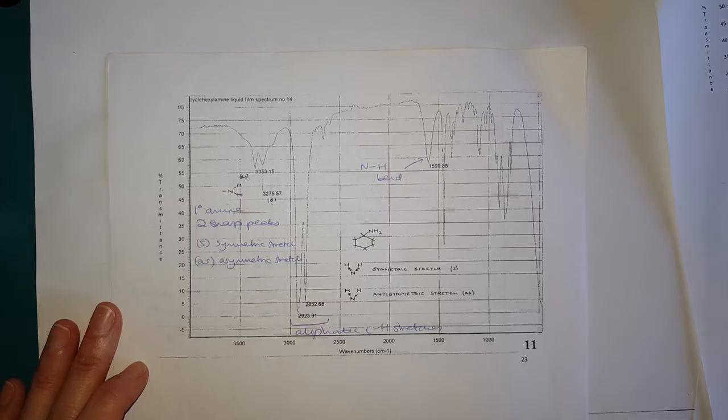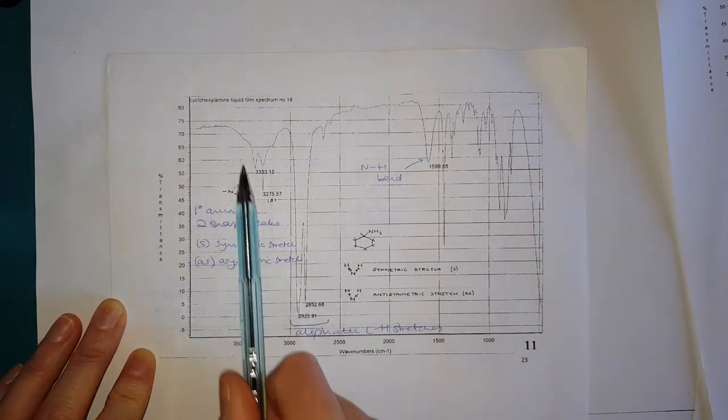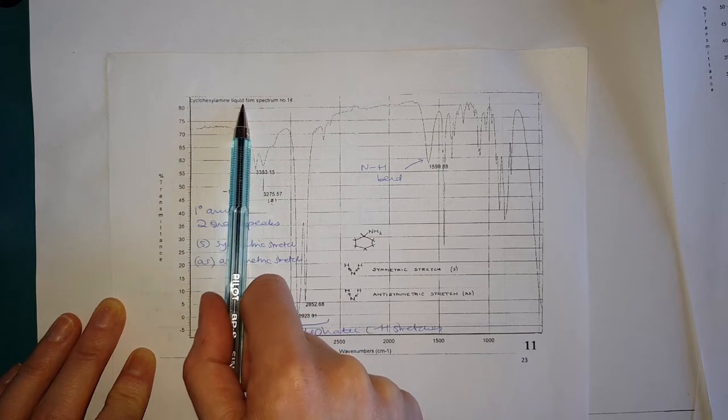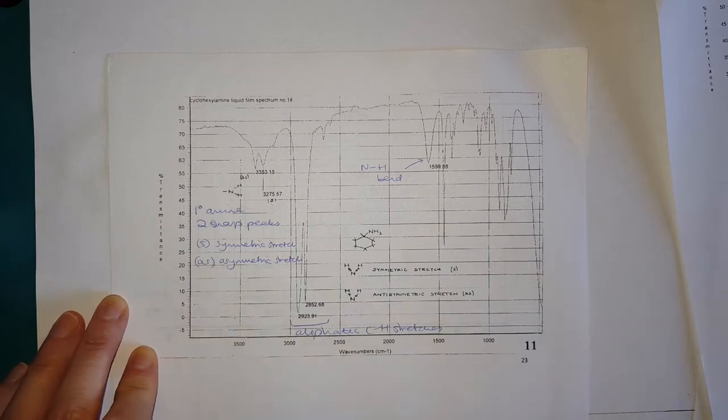So what about if we look at compounds with nitrogen in them? Okay, now let's look at some amines. So here we have cyclohexylamine. It's a liquid film, so we don't need to worry about subtracting any peaks from nujol mull. And we've got some interesting peaks here.